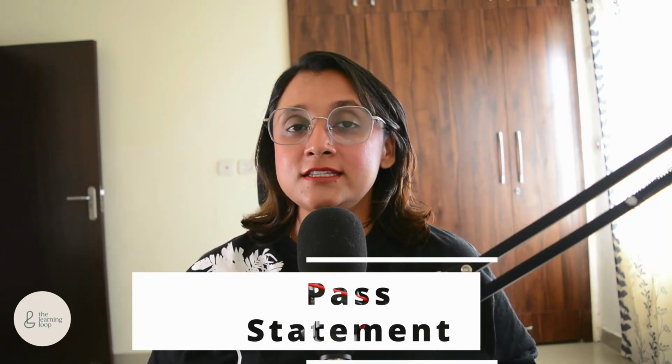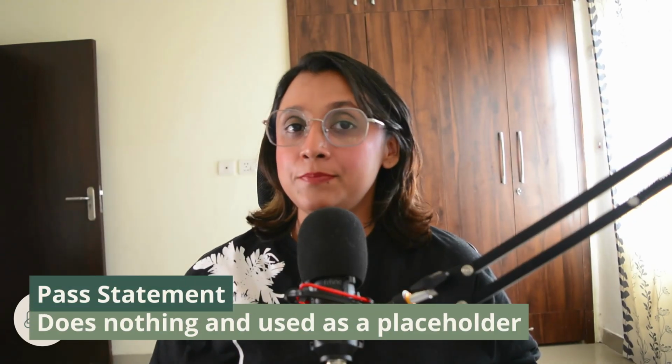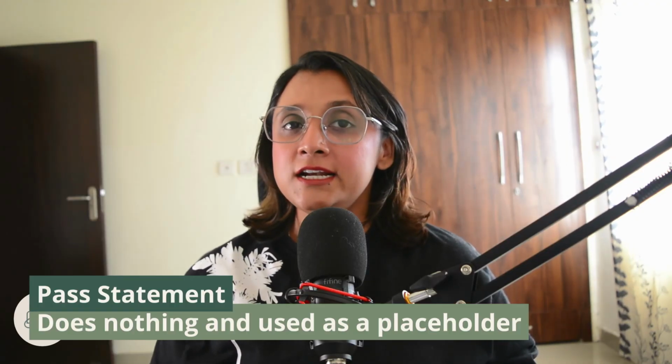Now let's understand the pass statement. The pass statement is used as a placeholder in the code. It doesn't do anything, it just lets you run your code without any error. You might be thinking, if it doesn't do anything, why exactly do we need it? In Python, certain statements like if, for, while are required to have a block of code under them. If you leave them empty, Python will throw an error. And with pass, you can avoid those errors.